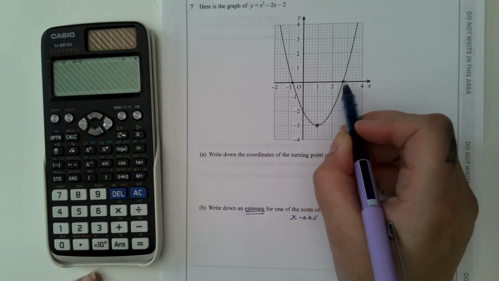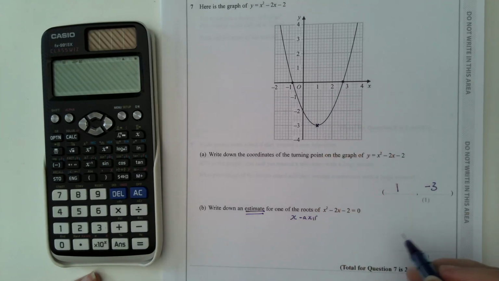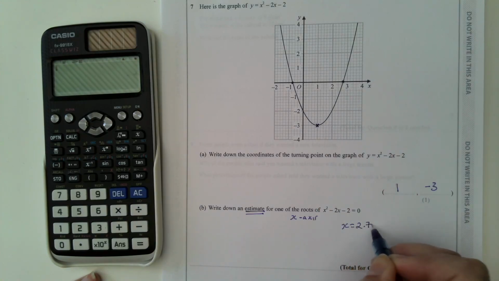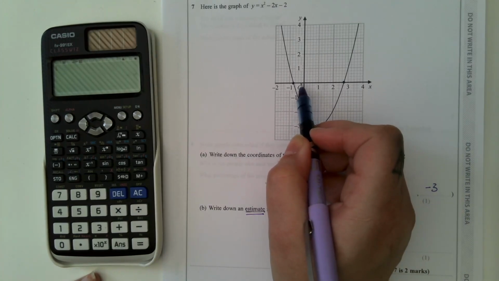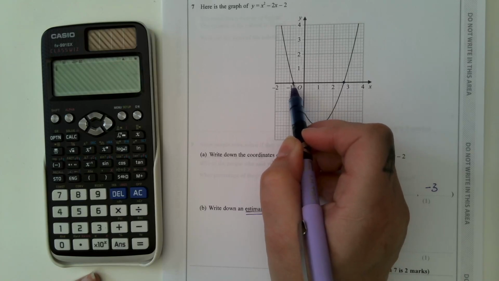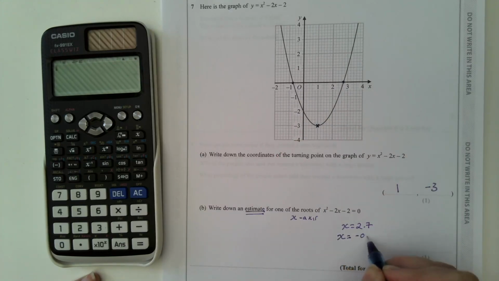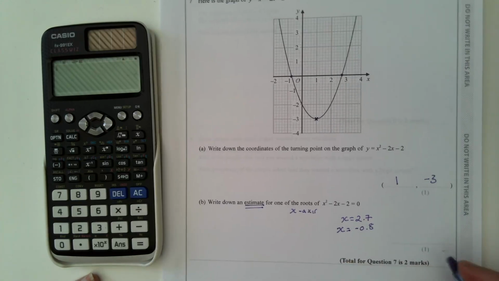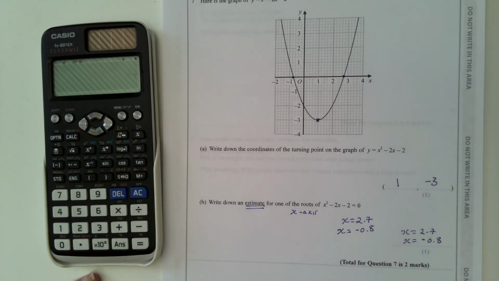2.2, 2.4, 2.6, and it's somewhere between 2.6 and 2.8. So let's go with x equals 2.7 for that positive solution. And then working this way, negative 0.2, negative 0.4, negative 0.6. Again, we're somewhere between... oh no, it's on 0.8, I reckon there. So we're going to say x is also negative 0.8. And they're the answers that would go on our answer line. I'm going to write them again nice and clearly, remembering to include that negative sign.